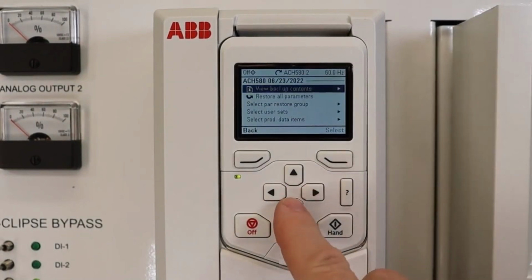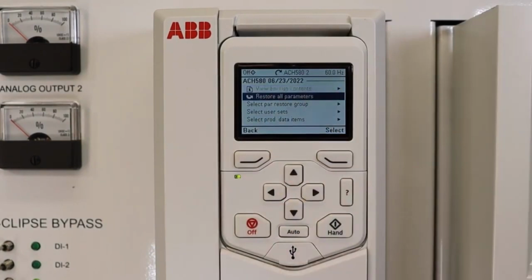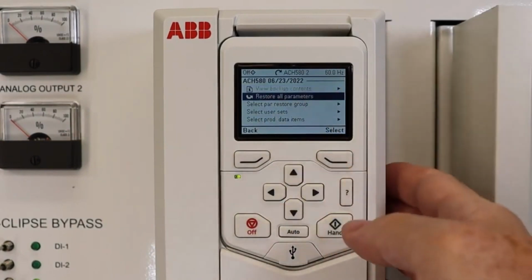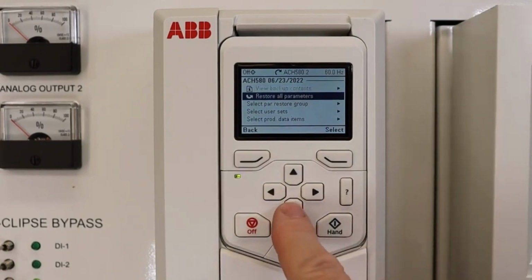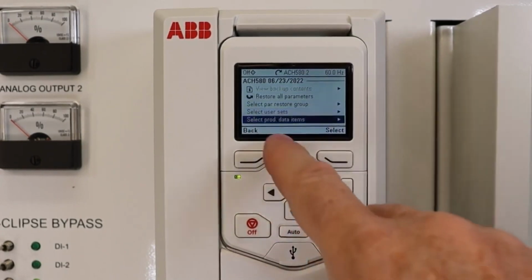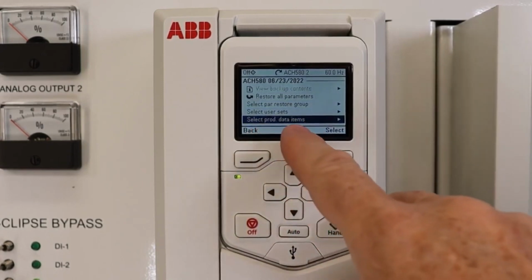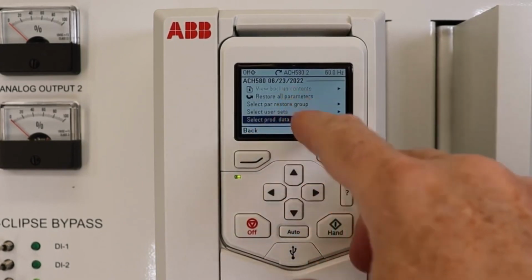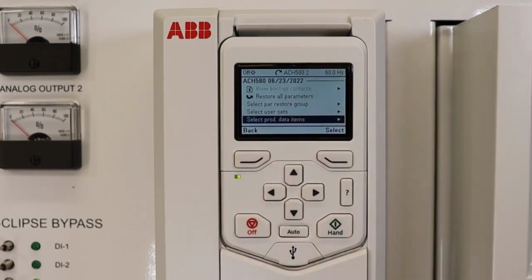So looking at our page here, we can restore all parameters. That'll be all the backup parameters from the keypad back to the drive. So that's a restore function. We can select parameters to restore, we can select user sets, and we can set certain data items. These are all different partial restores for different items that you can restore.